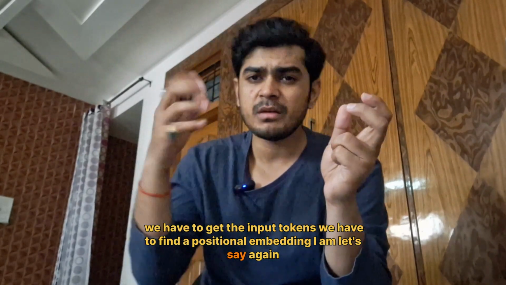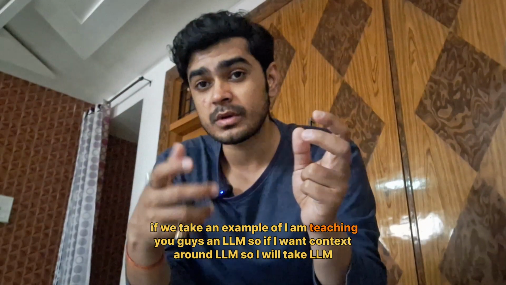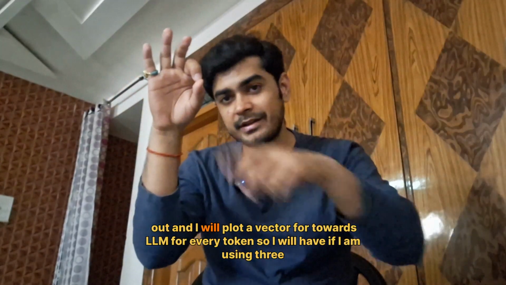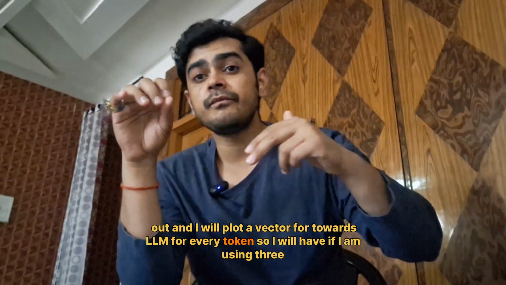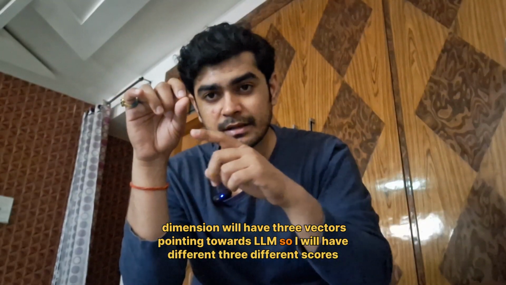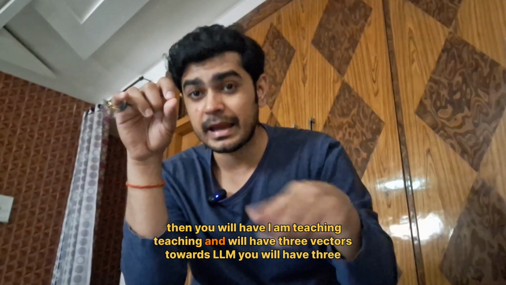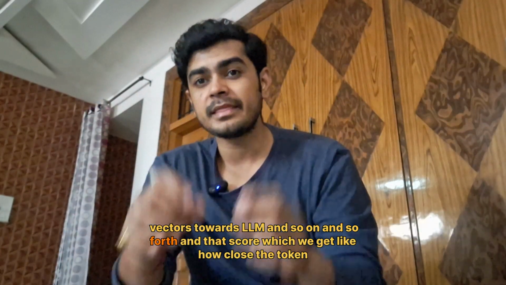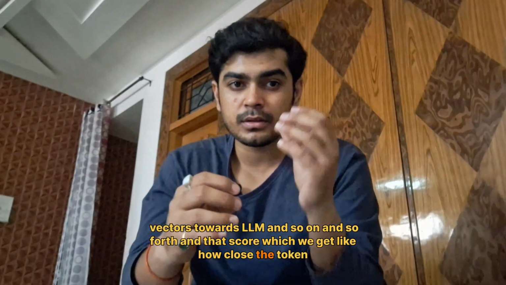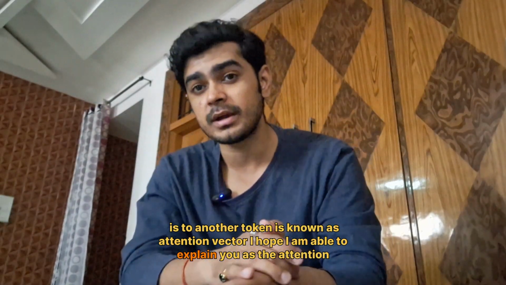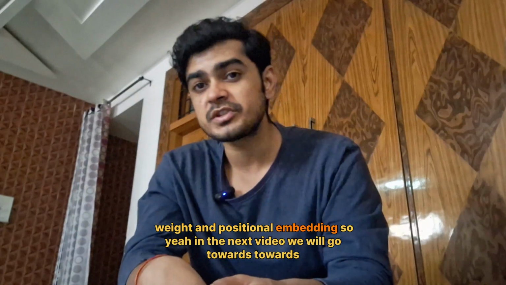Again, let's take the example: I am teaching you guys an LLM. If I want context around LLM, I will take LLM out and plot a vector towards LLM for every token. If I am using 3 dimensions, I will have three vectors pointing towards LLM, so three different scores. Then I, am, teach will each have three vectors towards LLM, you will have three vectors towards LLM, and so on. That score, how close the token is to another token, is known as the attention vector. I hope I'm able to explain the attention weight and positional embedding.